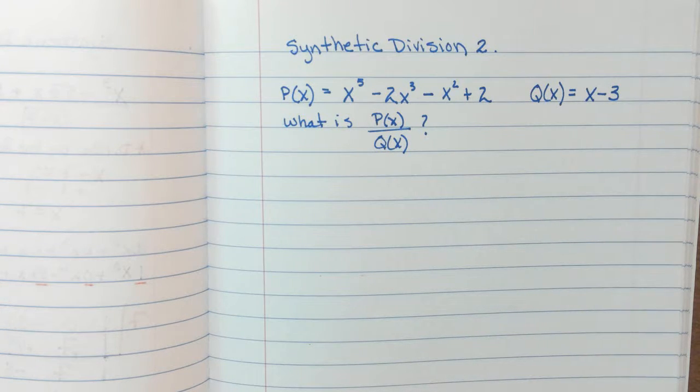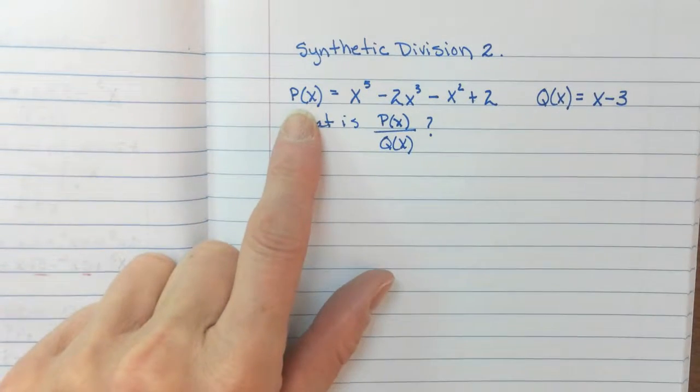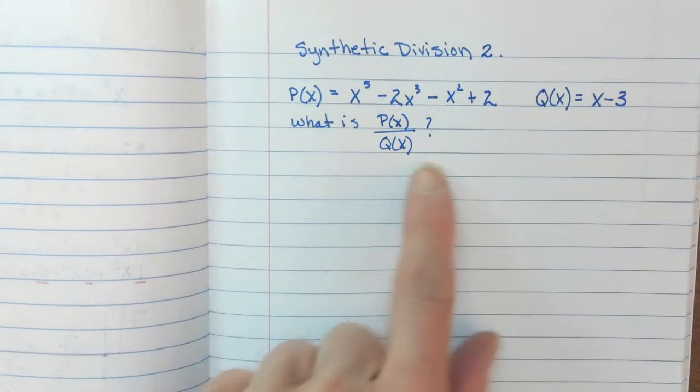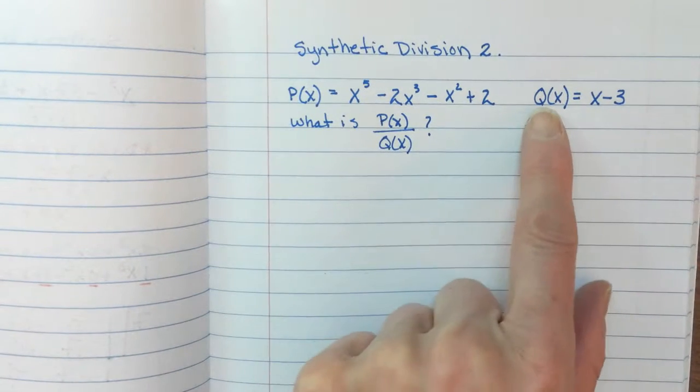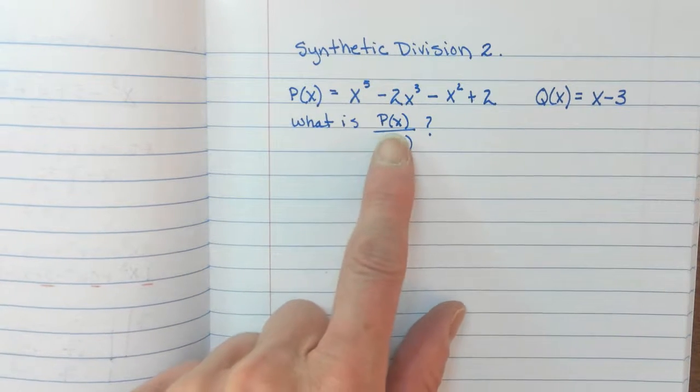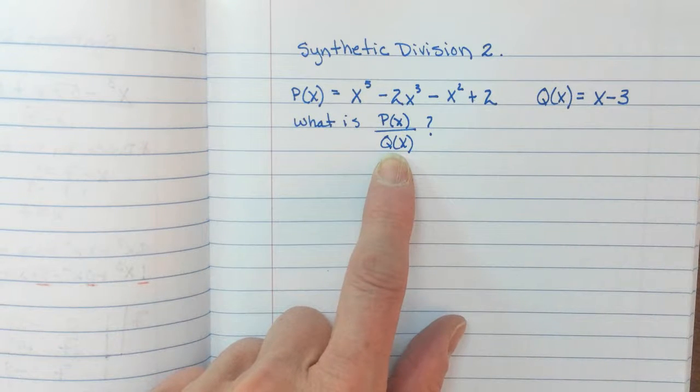We're going to look at synthetic division again. I've changed the question a little bit, so it looks a little crazy. Here I have the function p of x is x to the fifth minus 2x cubed minus x squared plus 2. And this function, q of x, is x minus 3. I want to know, what is p of x divided by q of x?